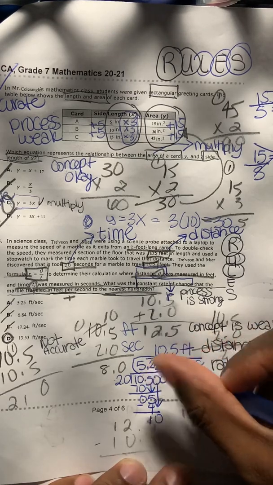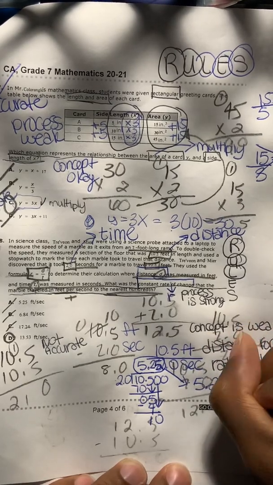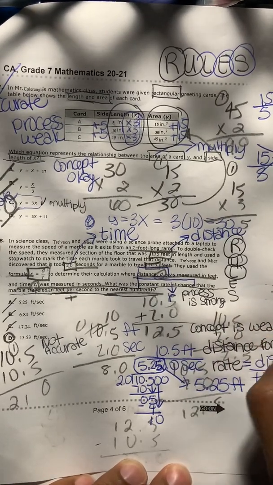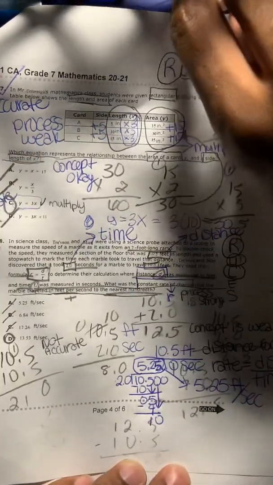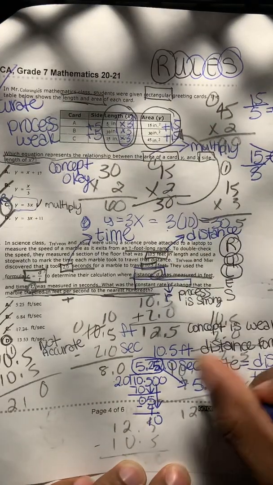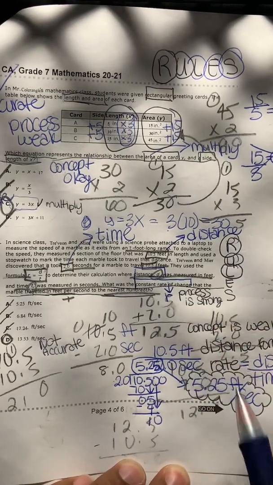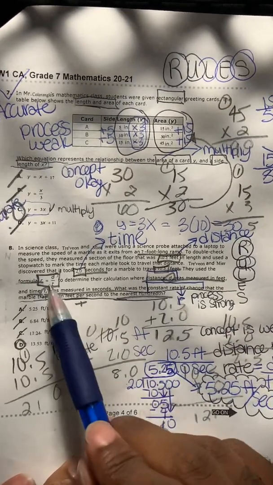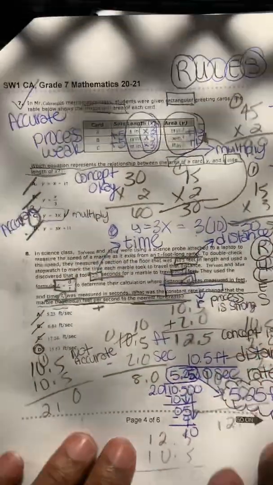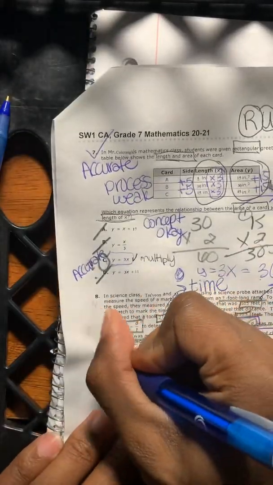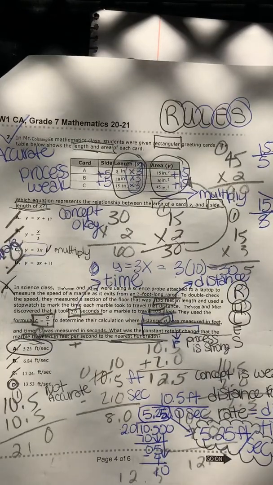5.25 feet per second. This is the beauty of it all, that it all ties in together when you know the formulas. So I'm going to challenge you all to learn all of our formulas, or at least learn how to use them. So the answer in this case, ladies and gentlemen, is A. The answer is A. So D is not accurate. The answer is A.